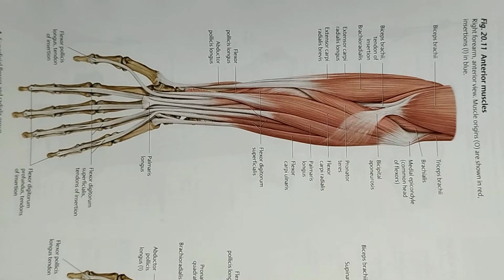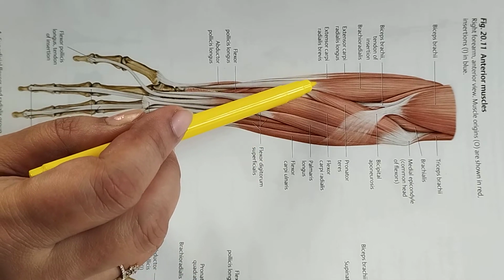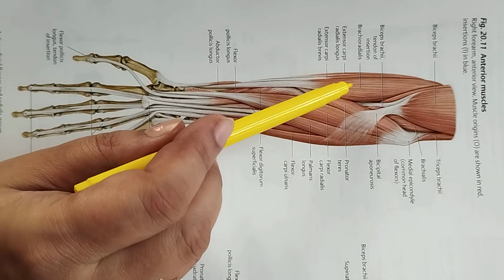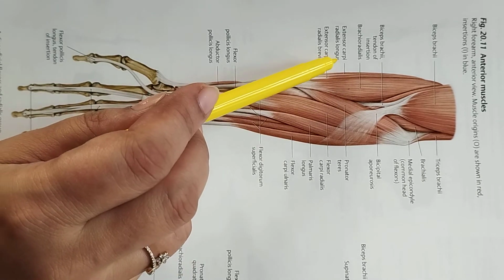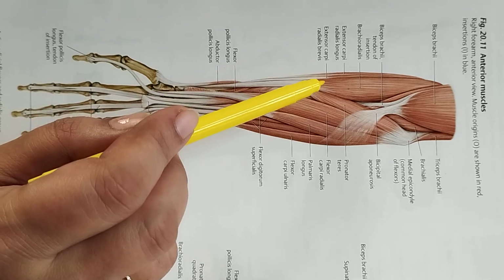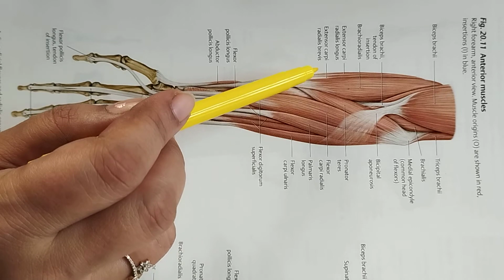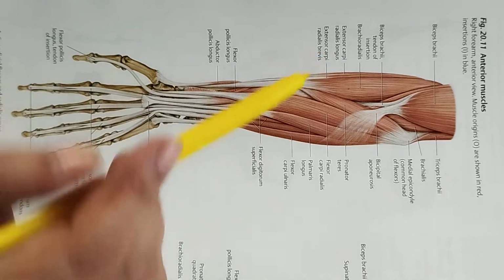This is the picture of a right forearm, and as you can see, three muscles of the posterior aspect of the forearm, the brachioradialis, extensor carpi radialis longus and extensor carpi radialis brevis, can also be seen in the front of the forearm. So we'll keep these three muscles aside.